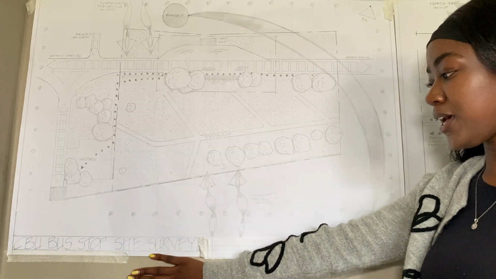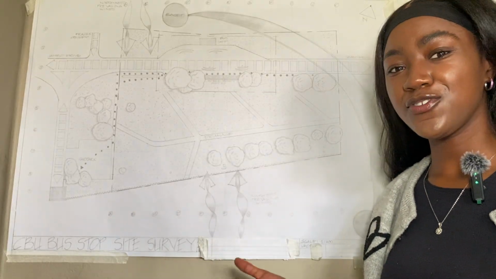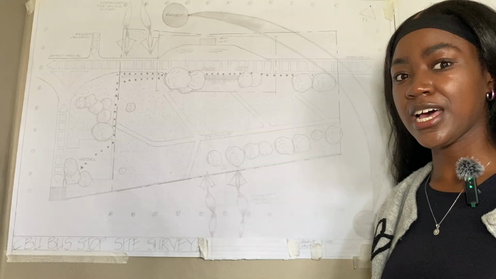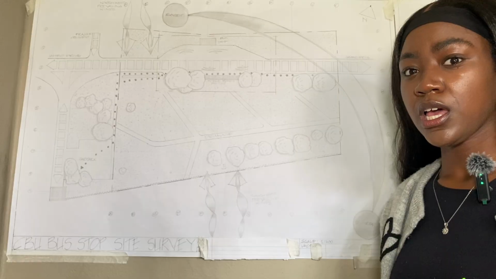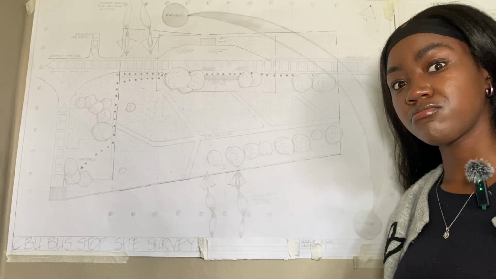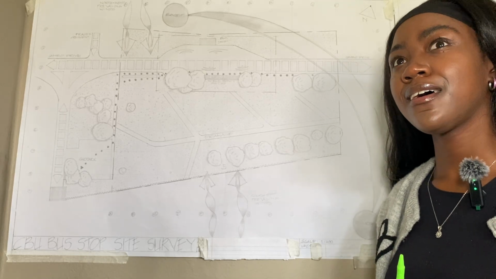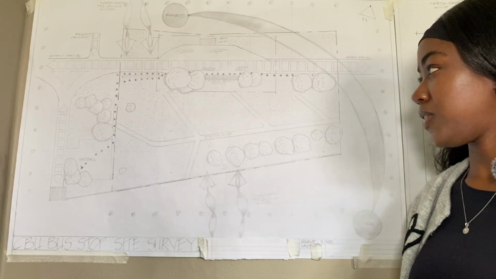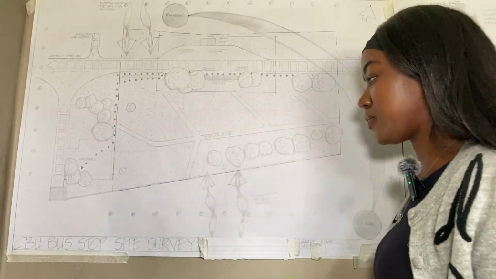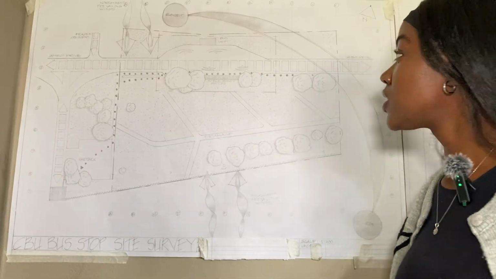A site survey is just a map of your site: what's there, where it is, how far things are from each other, and also showing how the sun moves, the wind, and also views and that kind of stuff. So for this one, I just drew that. I'll give you a rundown on how the site looks.